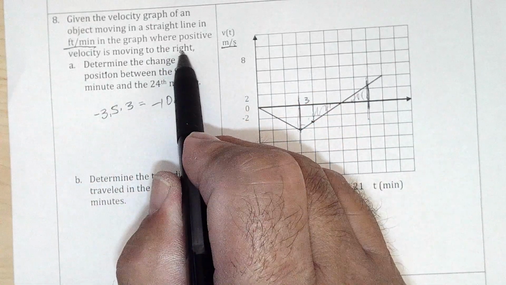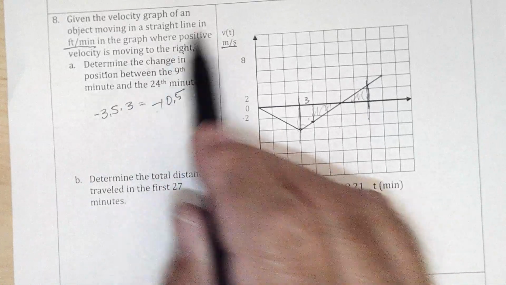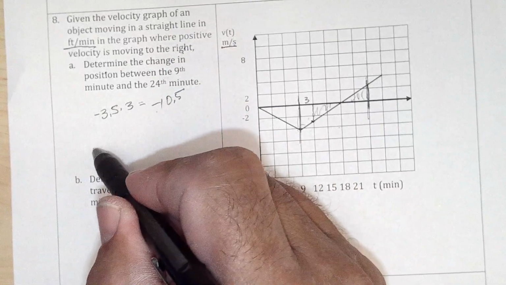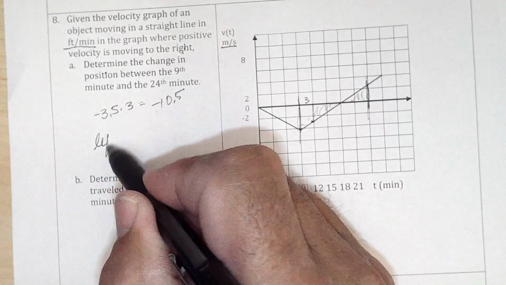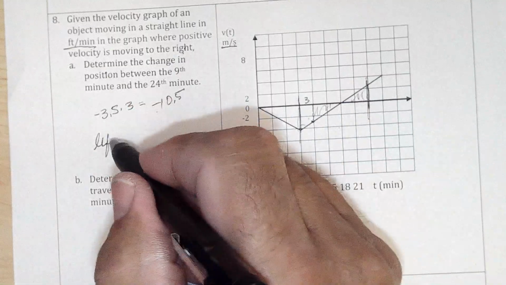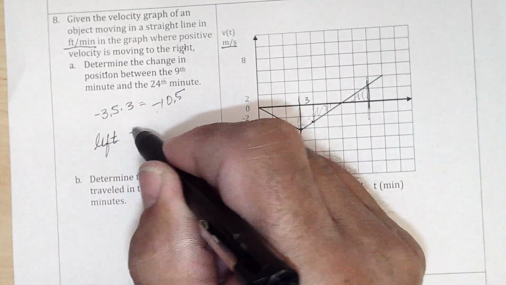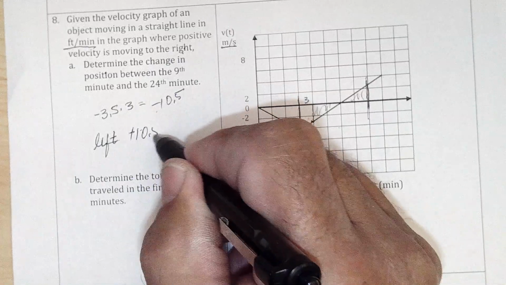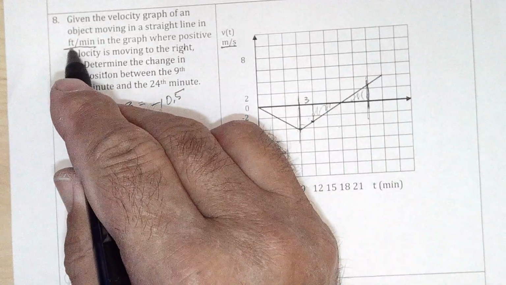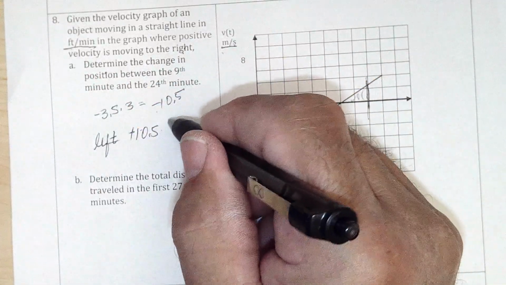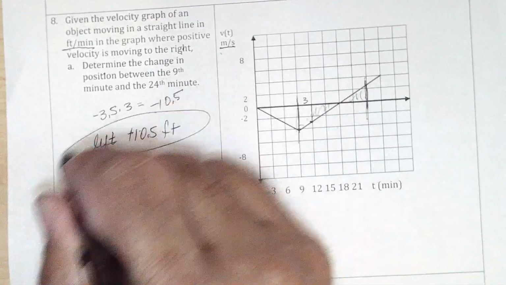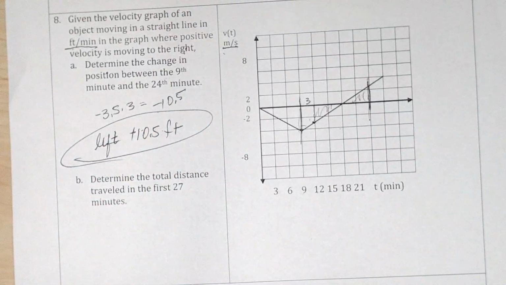So right is positive, is moving right, so this object has moved left over these last minutes. Left 10.5 feet if you use that one, meters if you use that one.